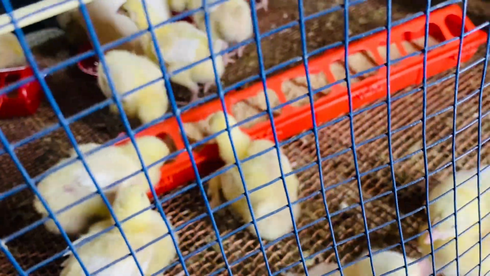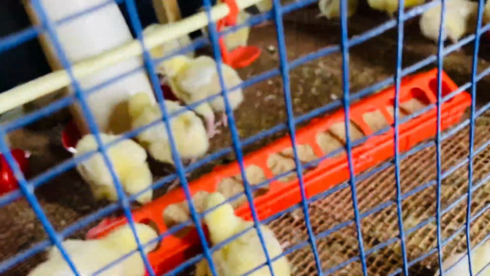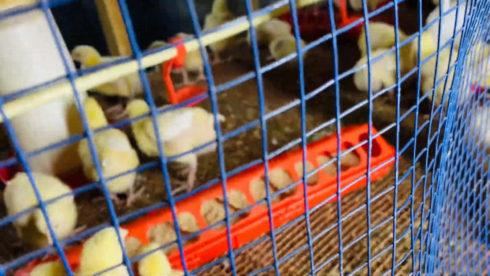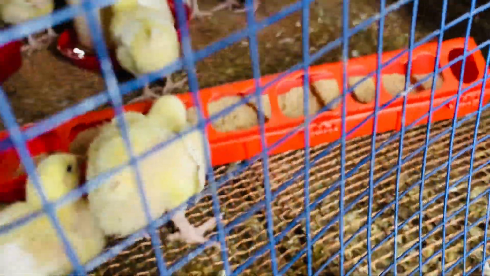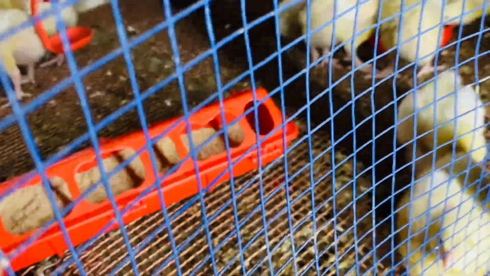So yeah guys, we'll wait for them to finish up. Then I'll prepare water with stress pack. Since we've stressed them, I need to prepare water with stress pack. Then I'll put in the tank. Then that one they will use the nipples for drinking.